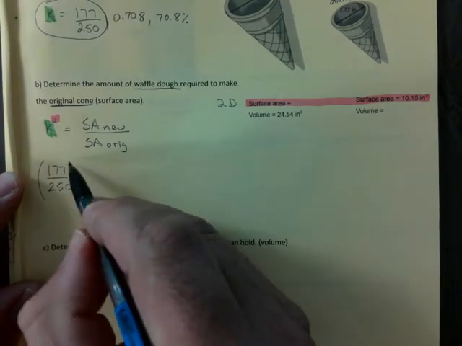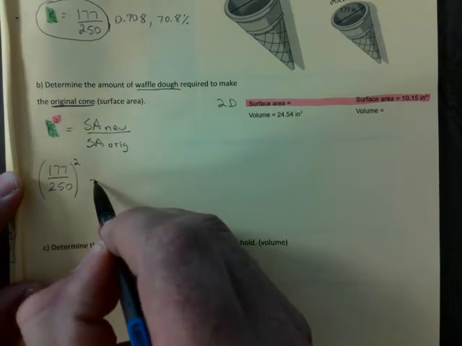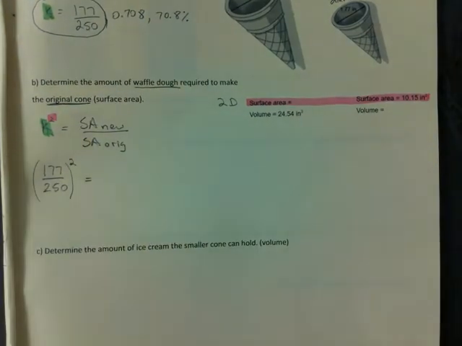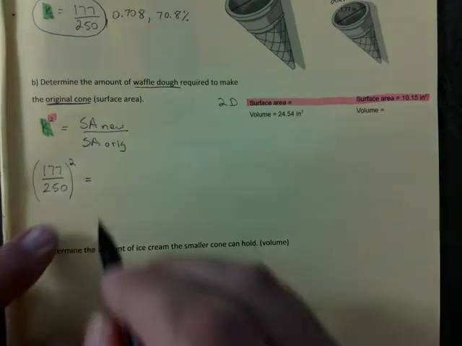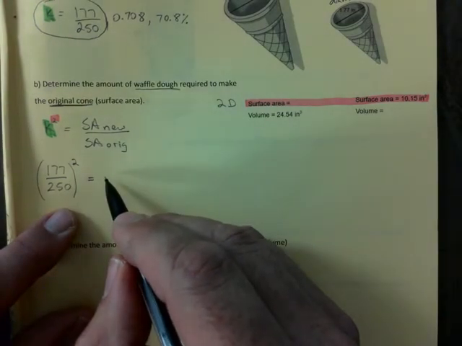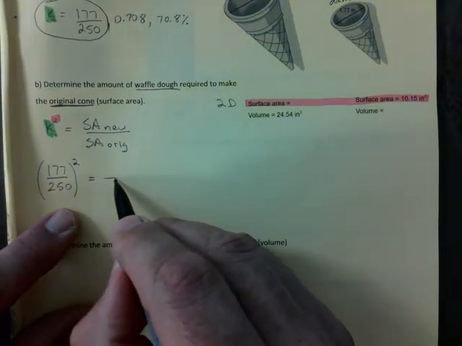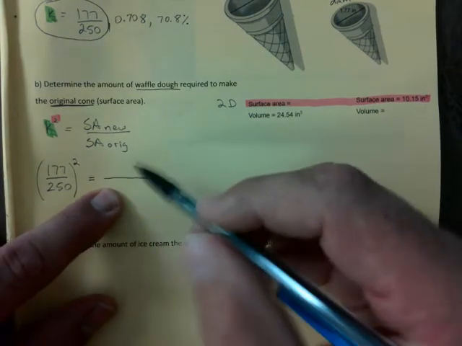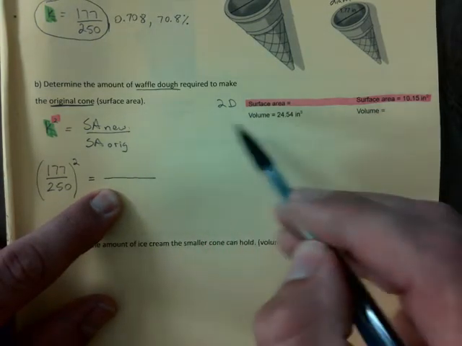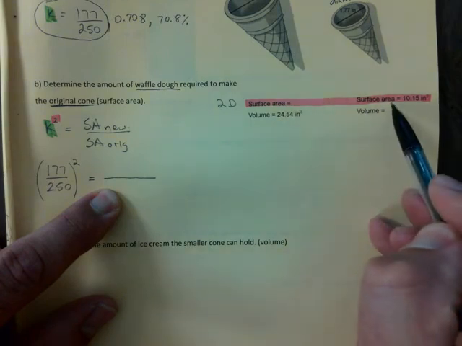I need to square the whole thing. Remember that from IPR? When you square a fraction, you square both of the numbers. And which one do I have on the other side? Very important to get this right. I have the new, right?